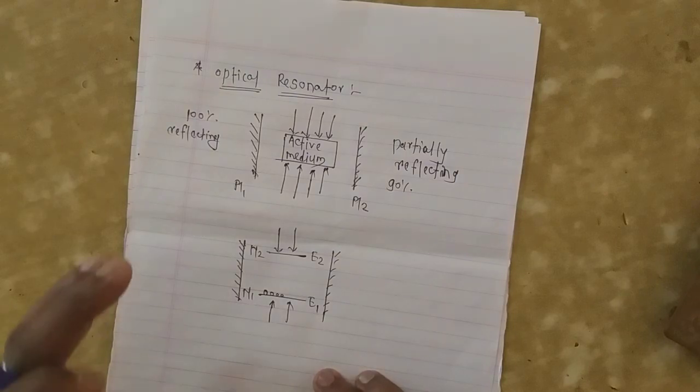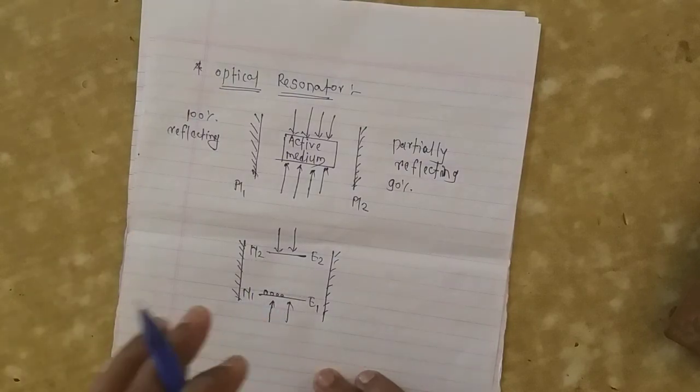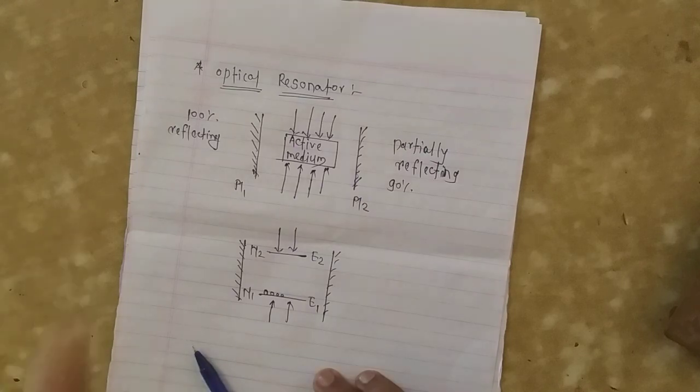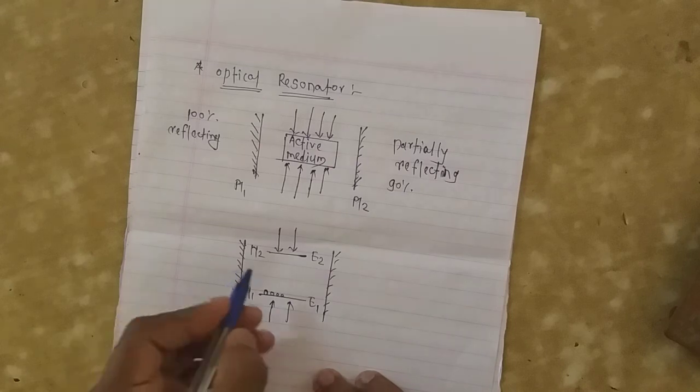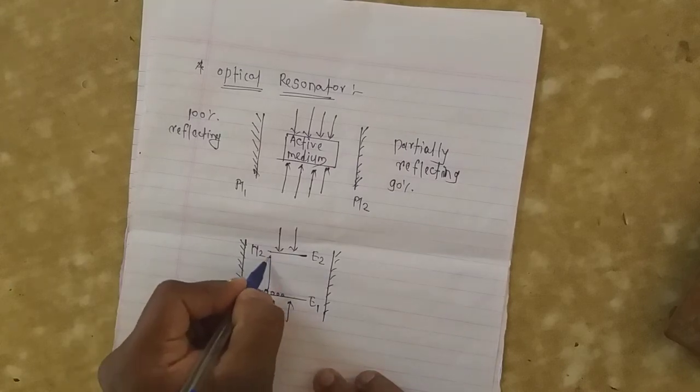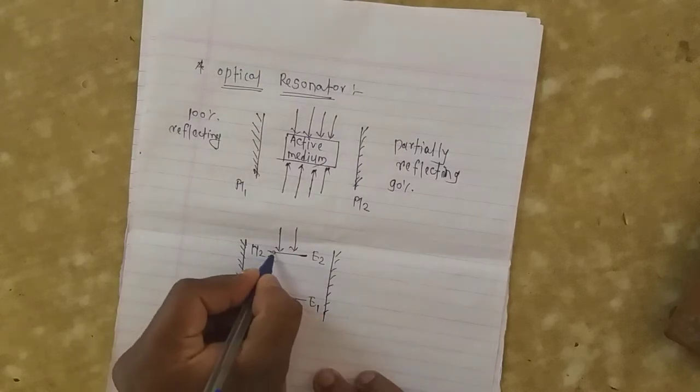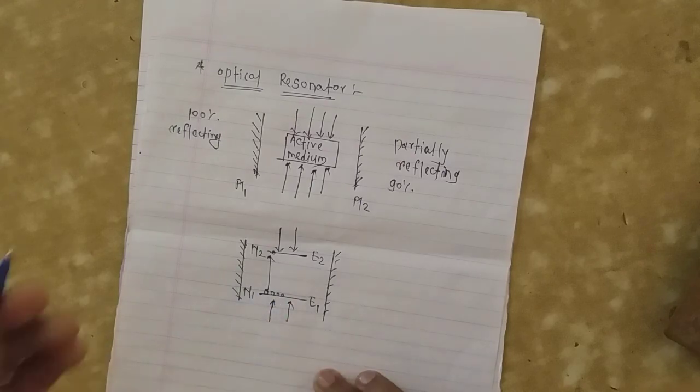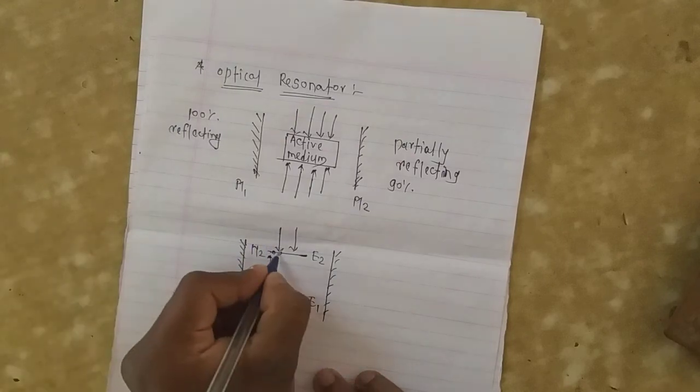Then we pump the active medium, that means we provide energy to the atoms. The atoms get excited and jump into the excited state.